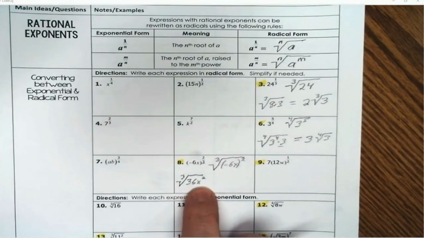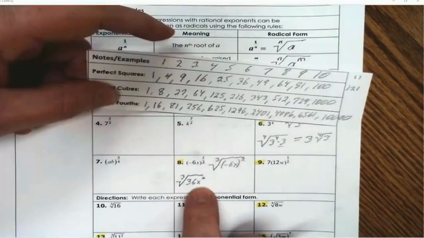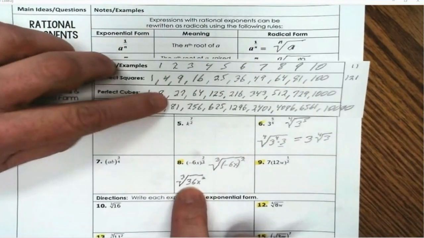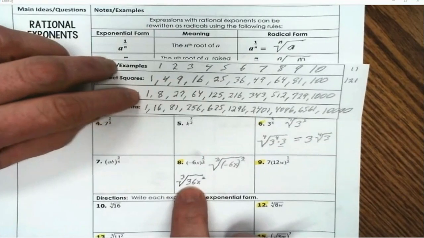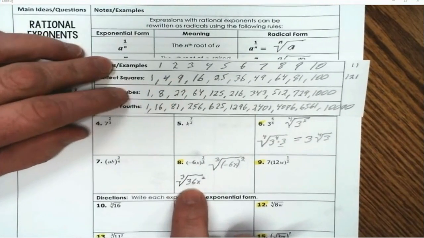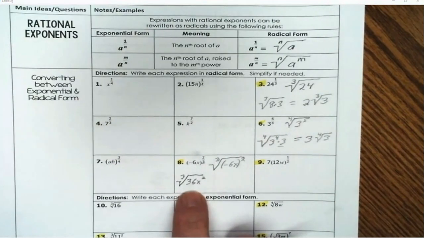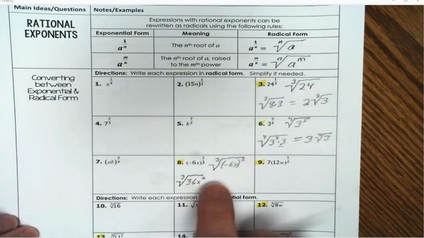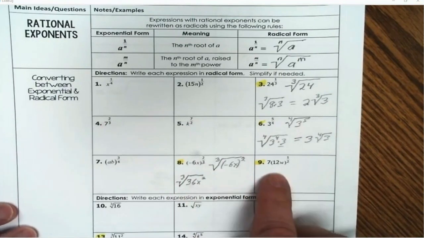If we look at our perfect cubes, they are 1, 8, 27, and then we get up to 36. You can't divide 8 into 36. 1 doesn't do us any good. You can't divide 27 in there. So there are no perfect cubes in that. That's as simplified as we can make that. So 36x squared.